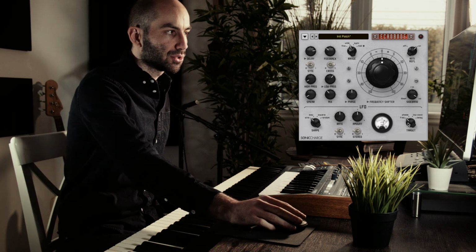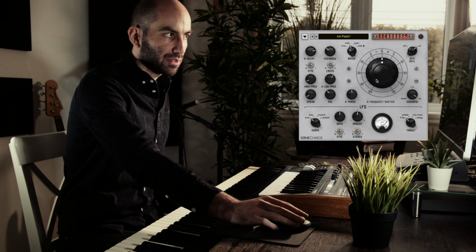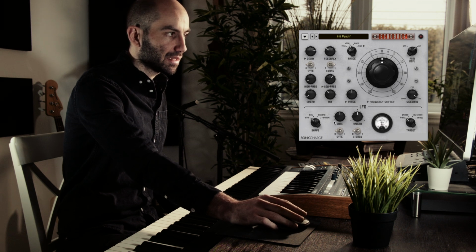And then finally, you can choose the destination of modulation between the frequency, so this knob here, the phase, so this knob here, the low pass filter, so this knob here, or the delay time, so this knob here. So first I'll leave it on frequency, and let's see what that sounds like as I bring up the amount. We have a sine wave.